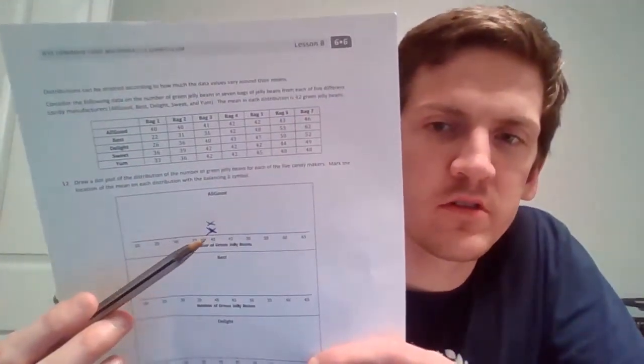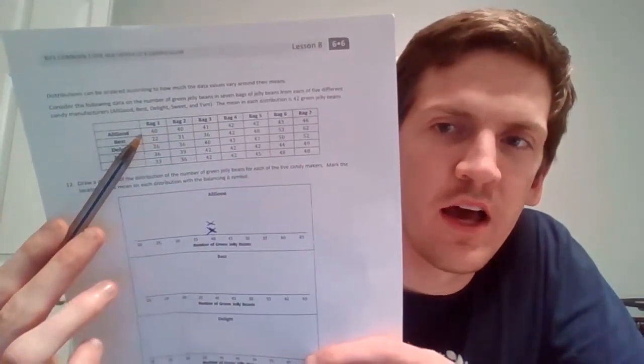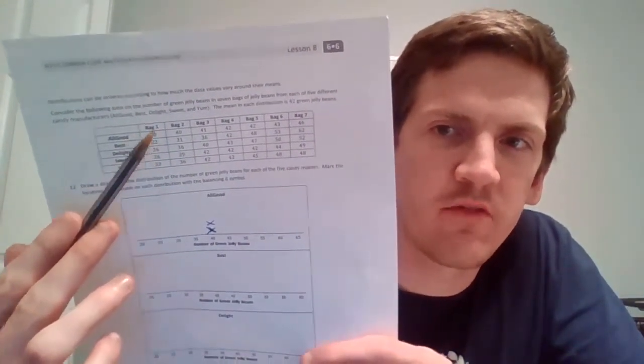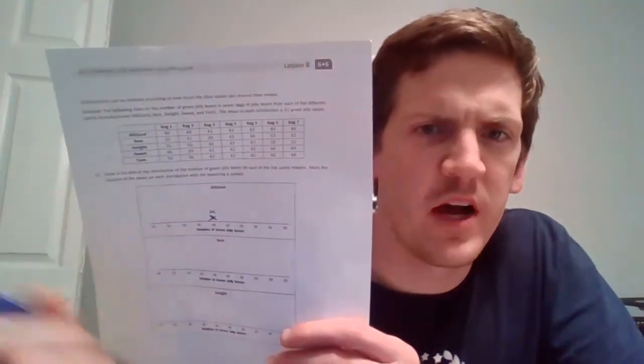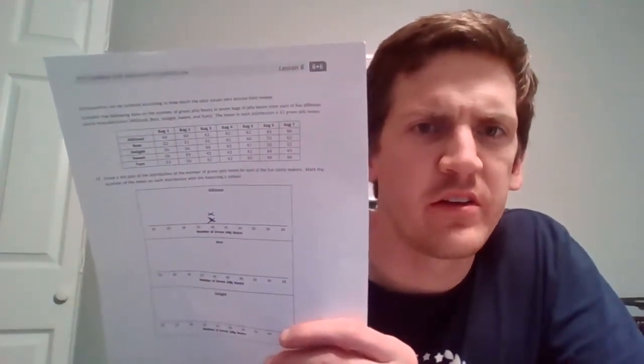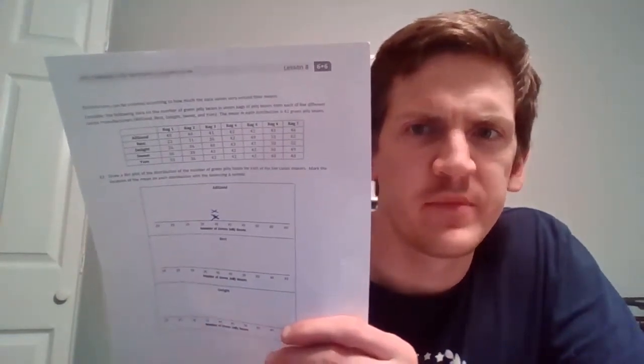So I see a 40, so I'm going to put an X at 40. Then I'm going to put another X at 40 because I have two 40s. So far, there's my two 40s, an X and an X. So here in a second, I'm going to cross that 40 out and that 40 out, because remember, it's always a good idea to cross them out once you use them. That way, you don't get mixed up and use them again.